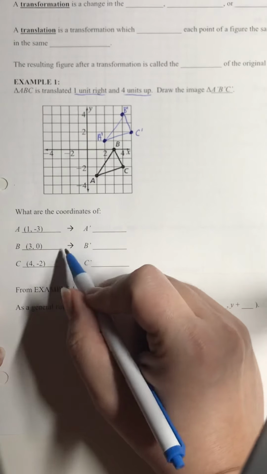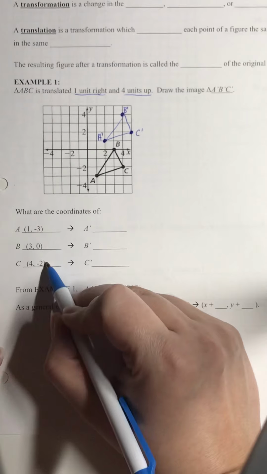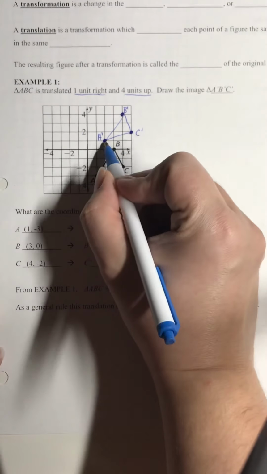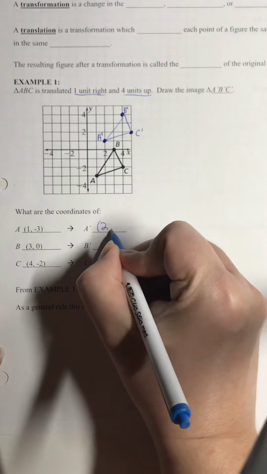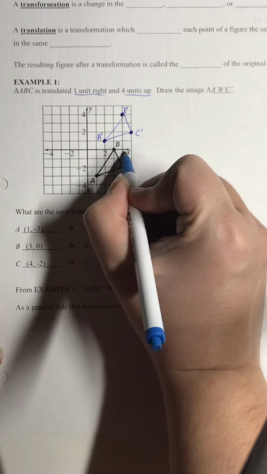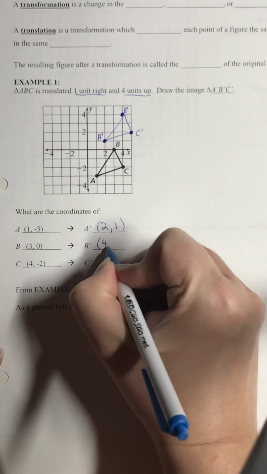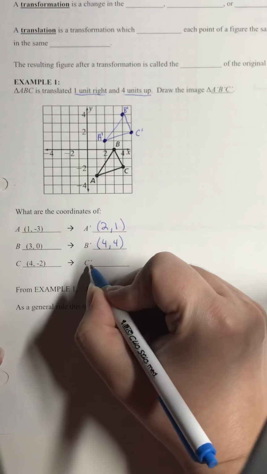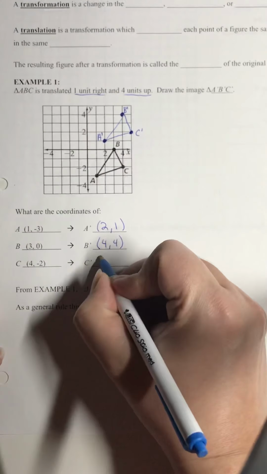So what are the coordinates? These were the original coordinates for triangle A, B, C. My new coordinates, A prime, is at 2, 1. B prime here is at 4, 4. And C prime is at 5, 2.